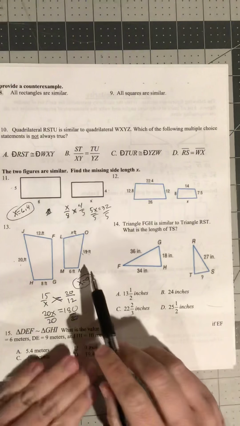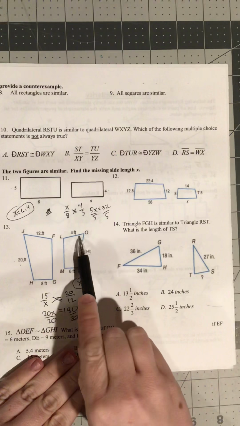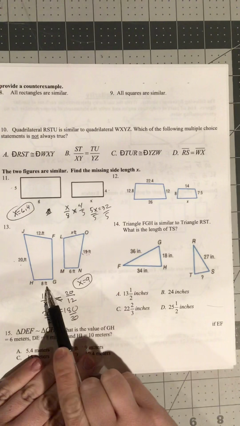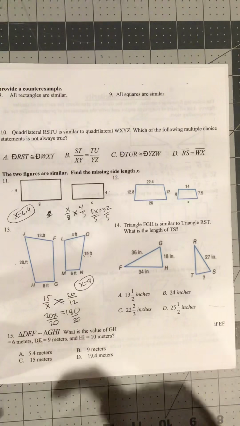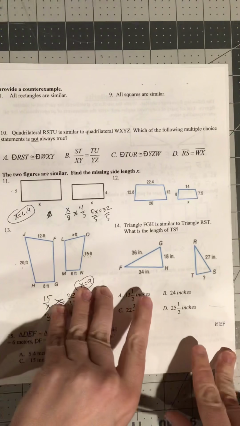So I couldn't have set it up where I did the 15 over x and then chose to do 20 over 8. That would have messed me up. You have to make sure you're doing the exact same thing for the exact same one. It's just the way the math has to be.